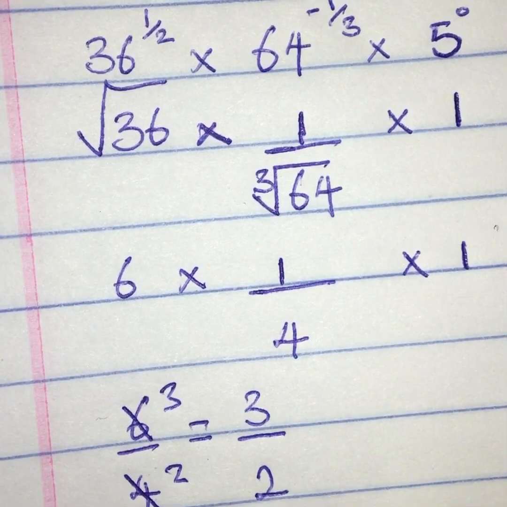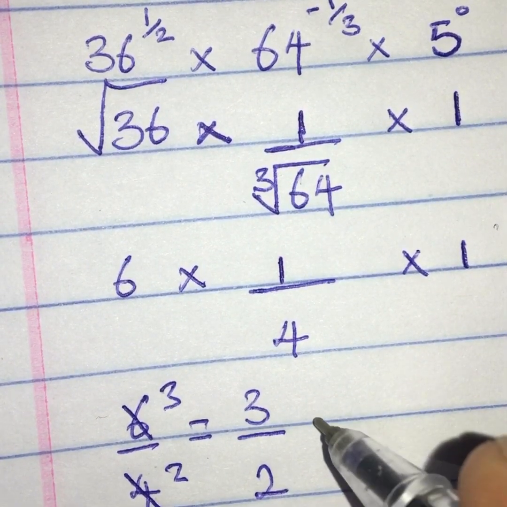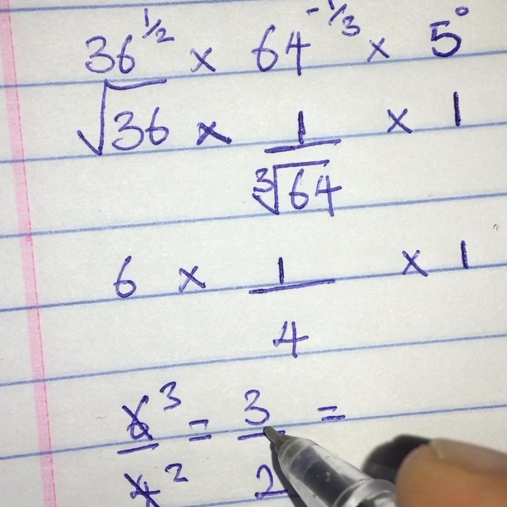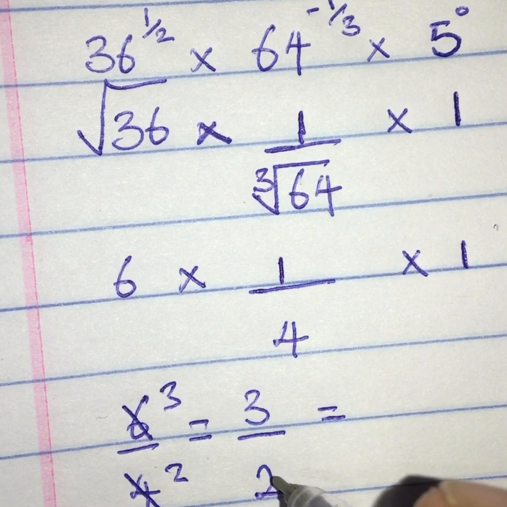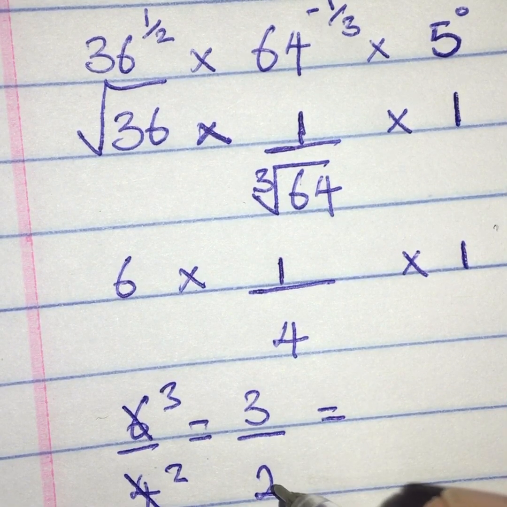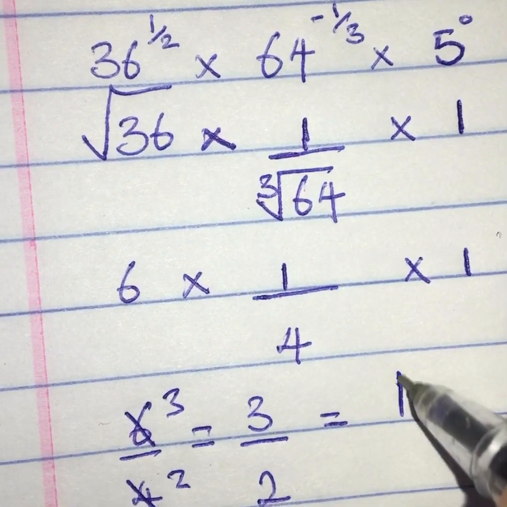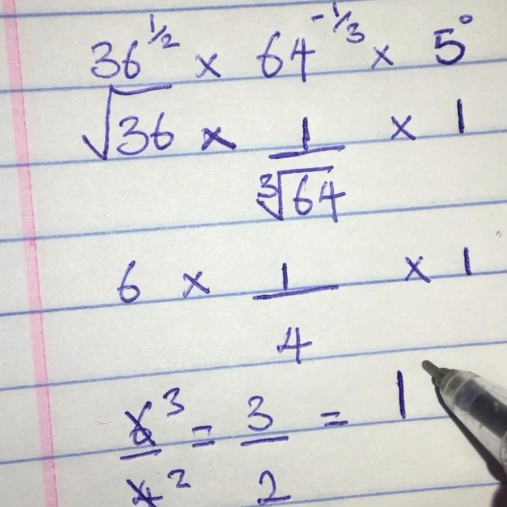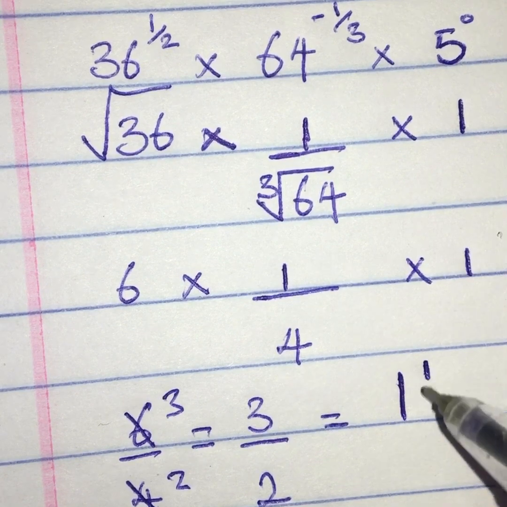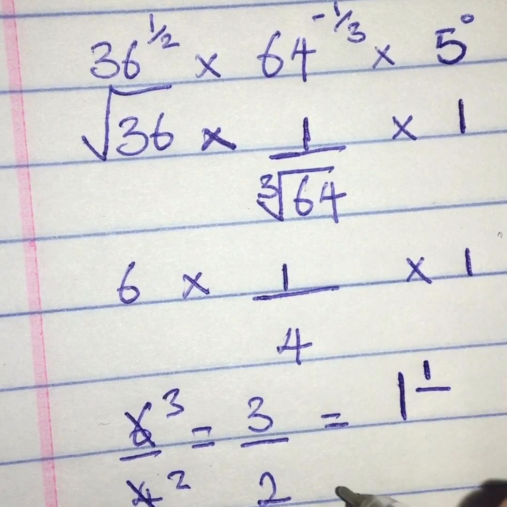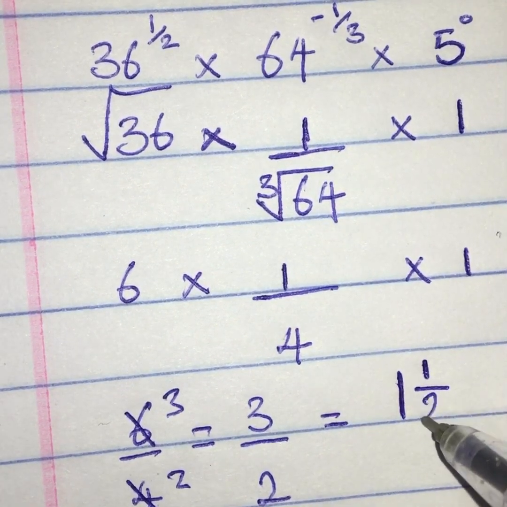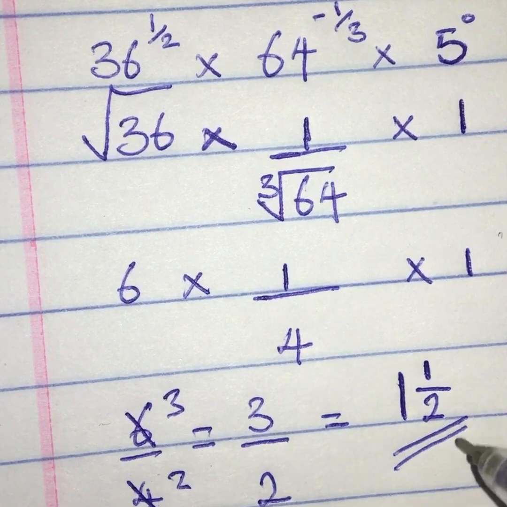This is still an improper fraction. To make this a mixed fraction, we divide the numerator by the denominator. The numerator 3 divided by denominator 2, we have 1, and we're left with a remainder of 1. We put the remainder, 1, as the new numerator. Now, the denominator, which is 2, we write at the bottom. This itself is our answer. Our answer is 1 and 1 over 2.